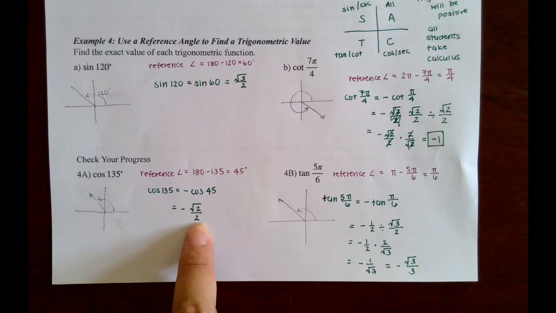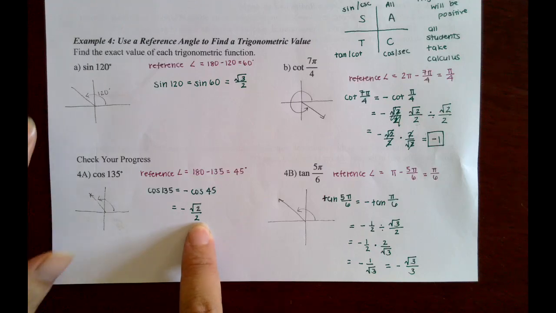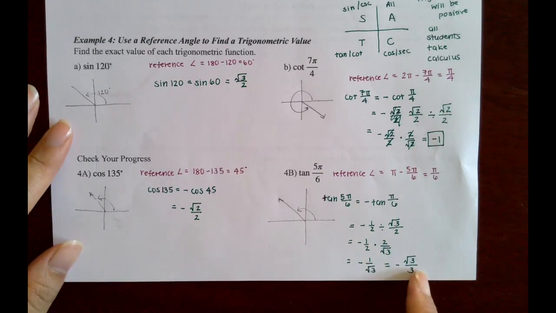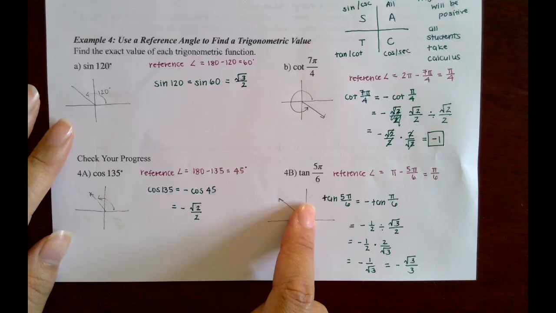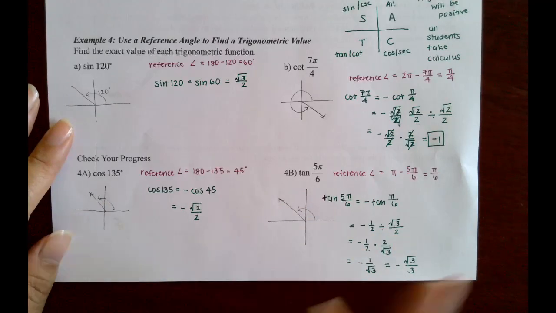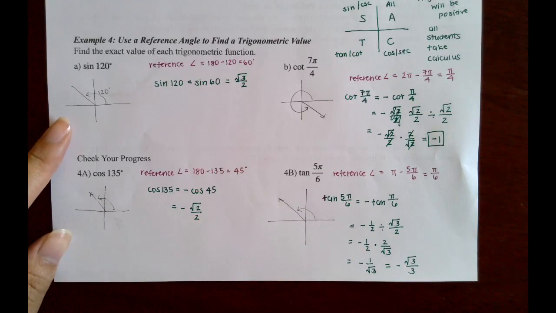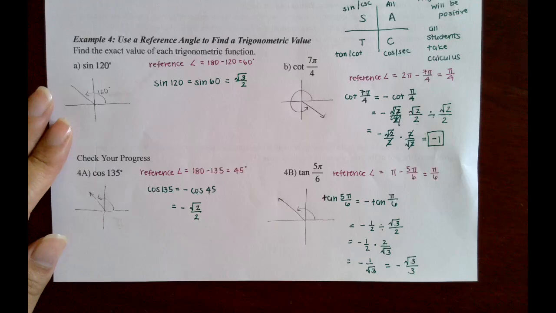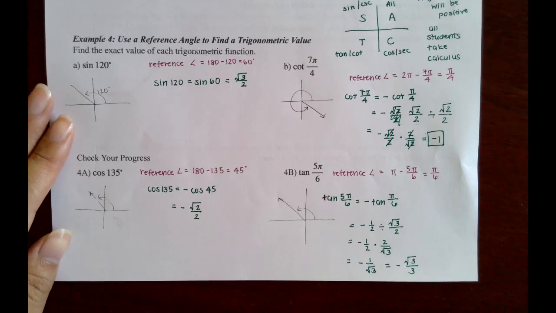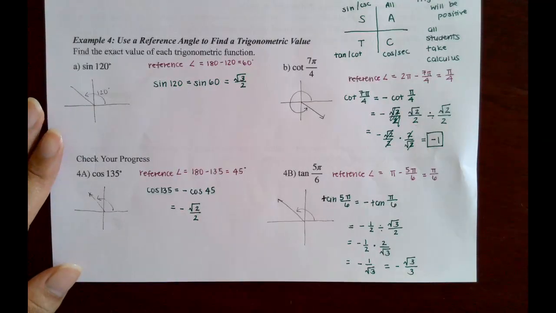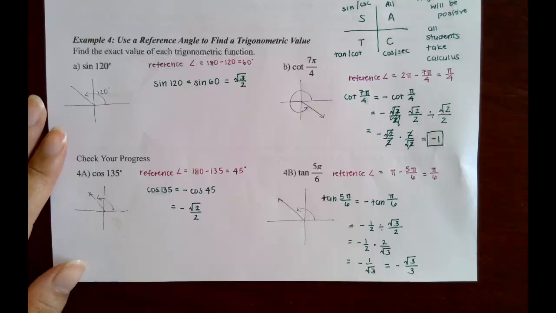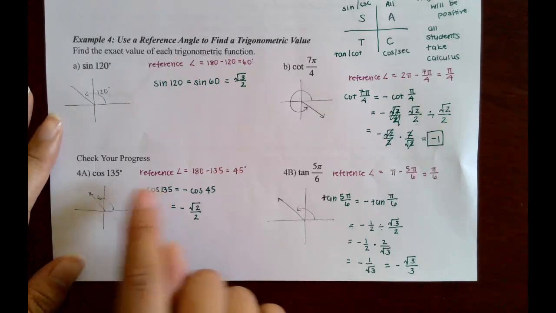Okay, you should have gotten negative square root of 2 over 2 for 4A. You should have gotten negative square root of 3 over 3 for 4B. Again, you shouldn't be using the calculator for this. You should just be using your unit circle. If you got that right, you can move on to the next example. If not, here is your explanation.